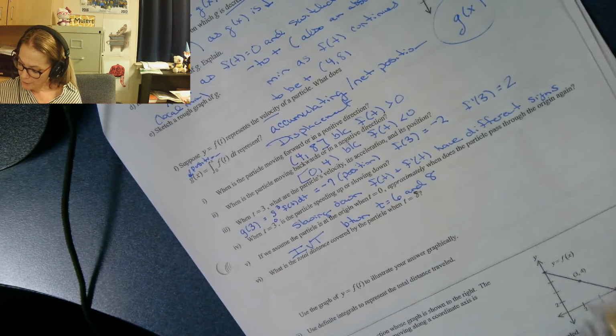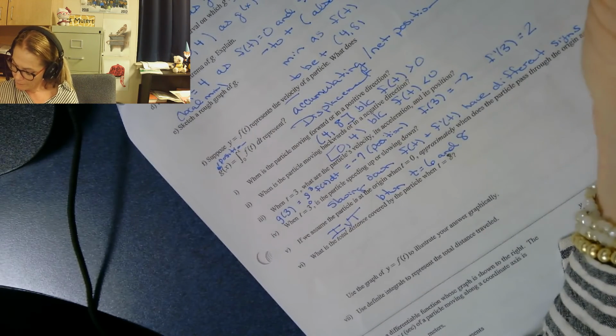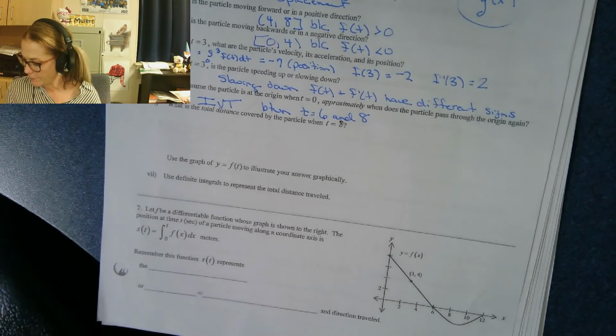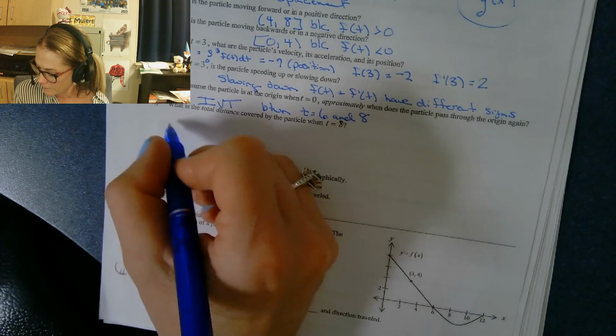What is the total distance covered by the particle when t equals 8? Okay, gosh, I've got this all sideways. All right, so let's go pick up all of our integrals. Total distance.